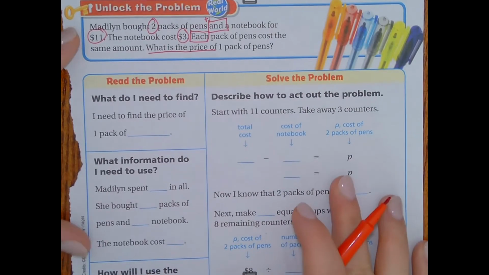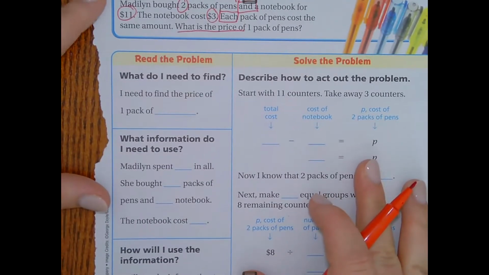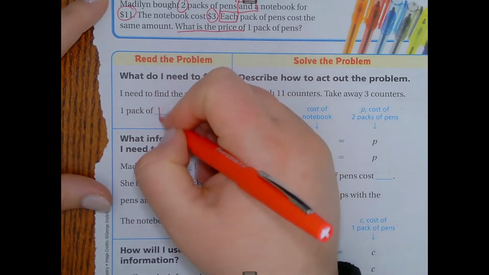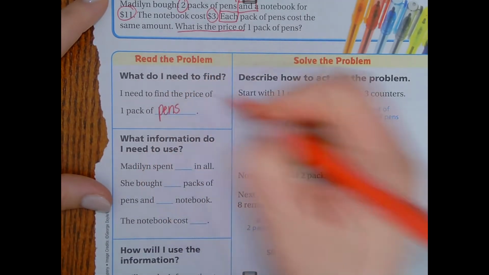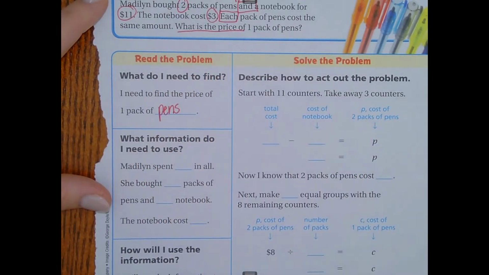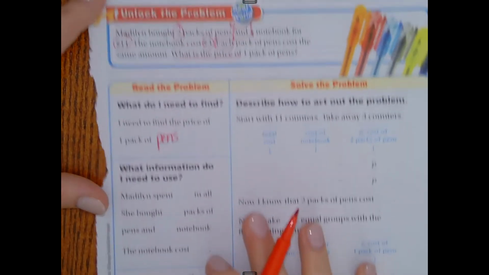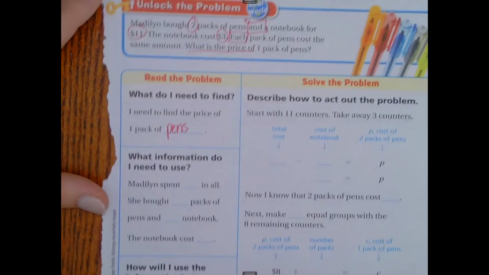Okay, so what do I need to find? Well, I need to find the price of 1 pack of pens. What information do I need to use? Okay, well, you want to use the information that you were given within the problem. This is the information we've circled and underlined.